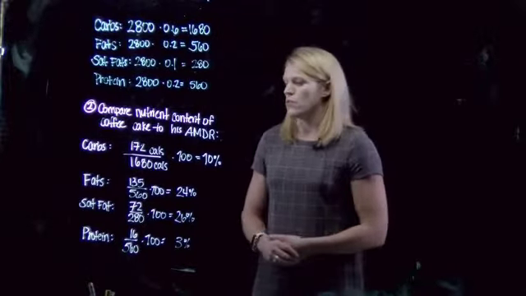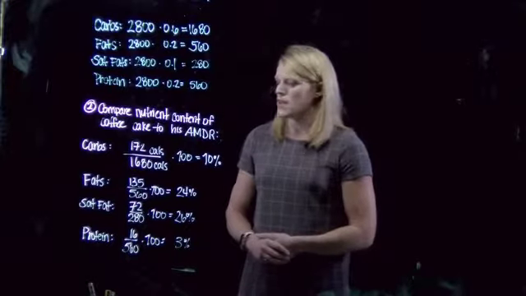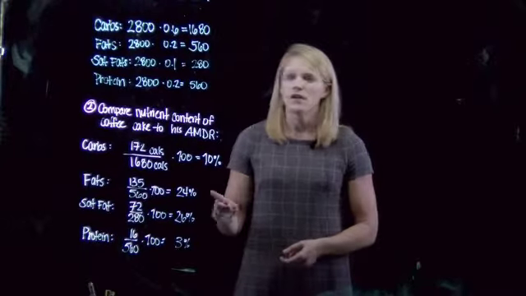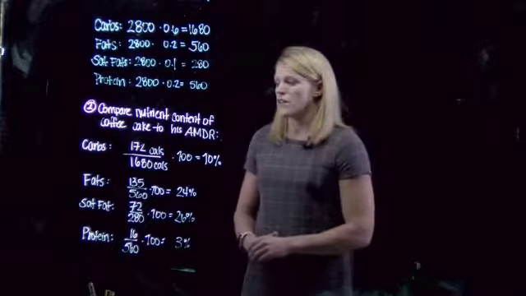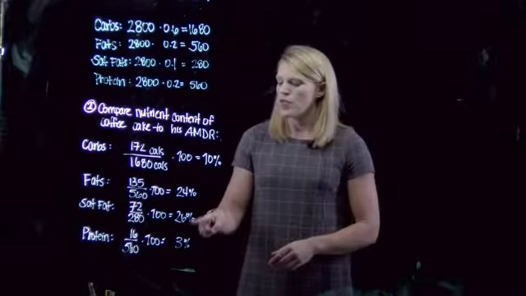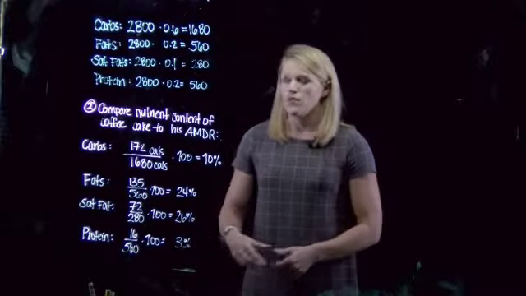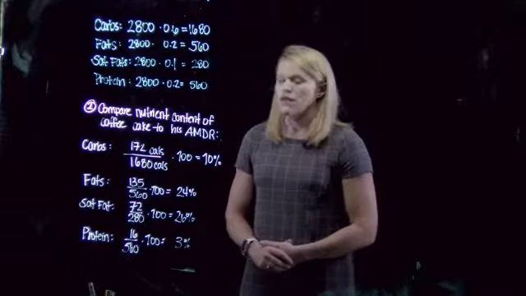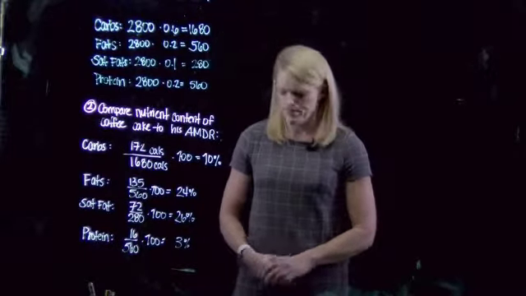Same process with fats, so 135 calories over 560 total calories times 100. The coffee cake is about 24% of his daily fat calories and 26% of his saturated fat calories. Finally, protein, there's only about 3% of his daily protein calories in that piece of coffee cake. If you didn't find these answers, make sure that you go back and review the section on how we did these calculations with the young woman, and then try again.